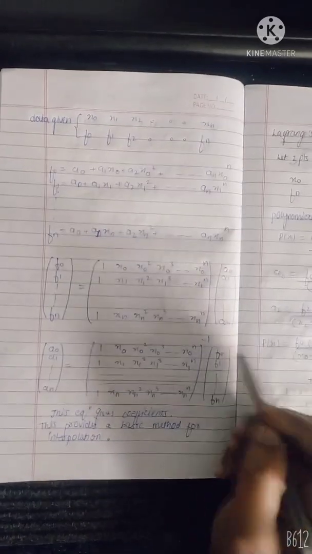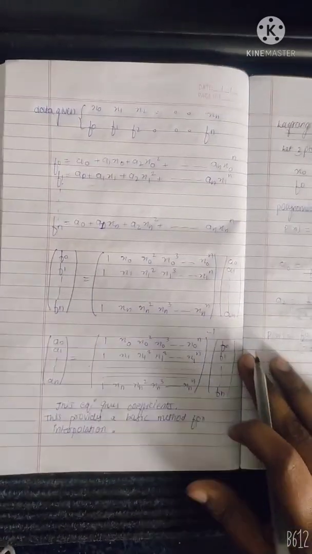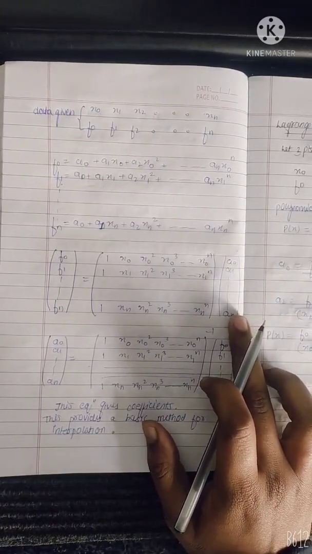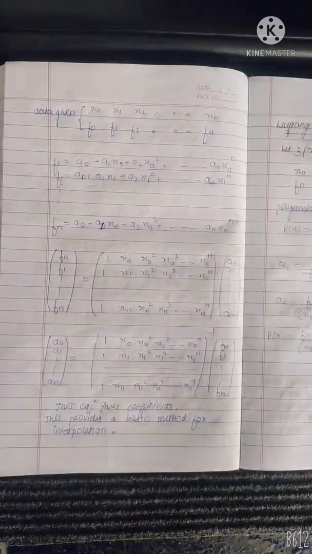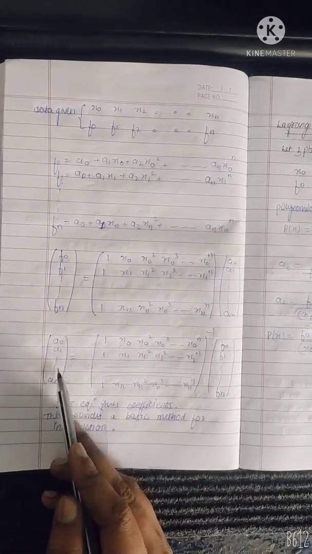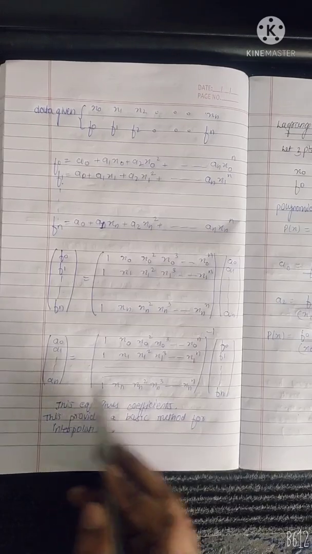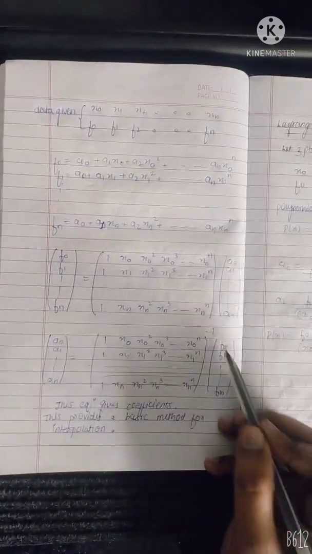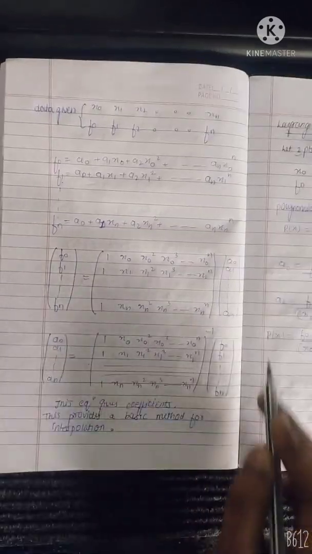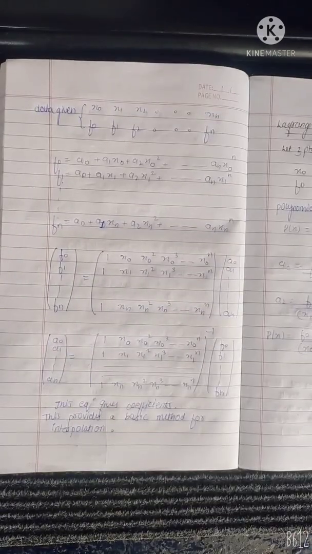So from this equation, we try to find the values of these constants a0, a1, a2 and so on. We take the inverse of this, and what we get is the column matrix a0, a1, a2, a4, a5, an equal to this whole matrix inverse times f0, f1, f2, up to fn. This is basically the equation which gives the coefficients, and it provides a basic method for interpolation.